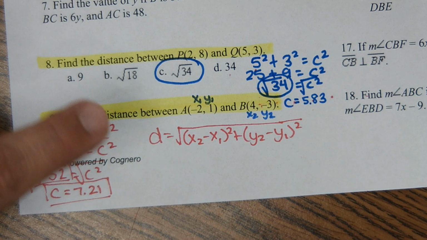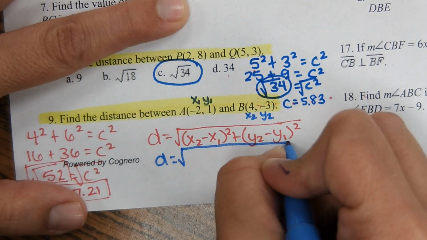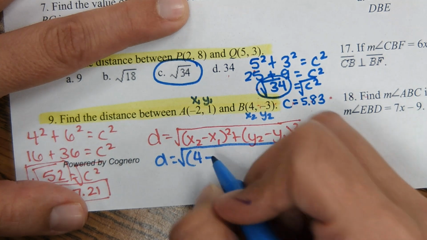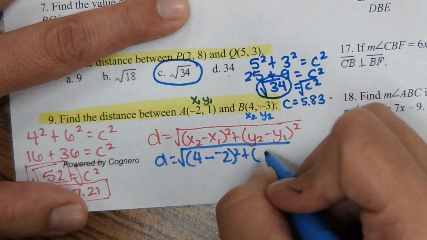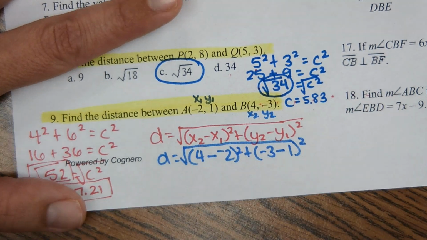And then I will put values into this equation here. X2 is 4 minus x1 is -2. Y2 is -3 minus y1, which is 1.